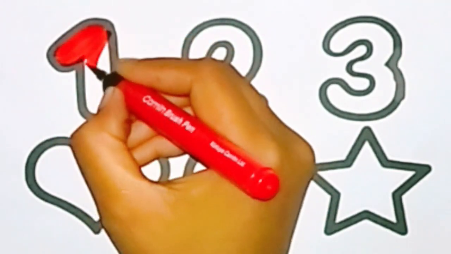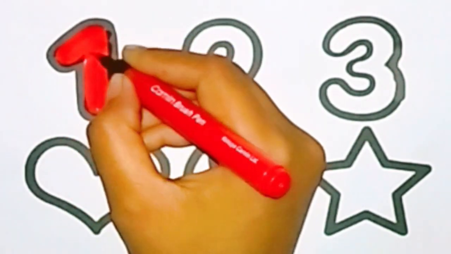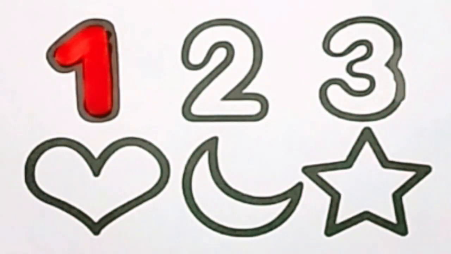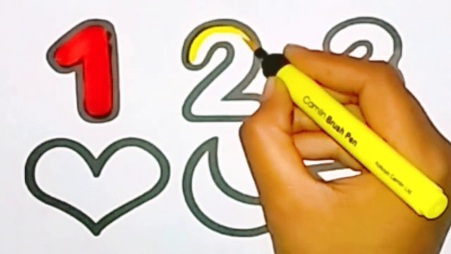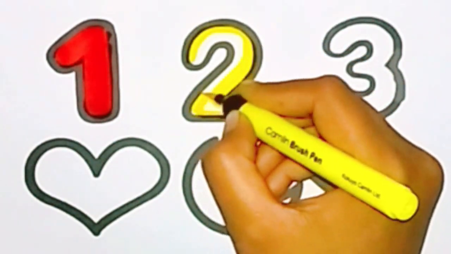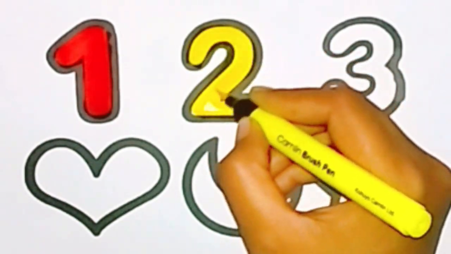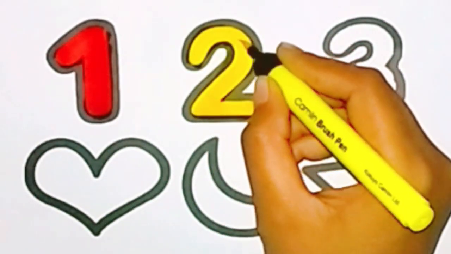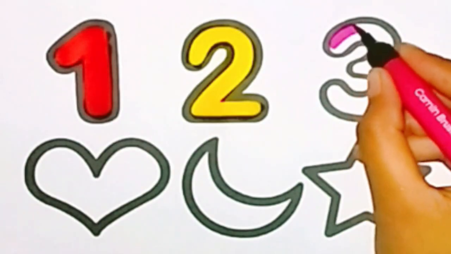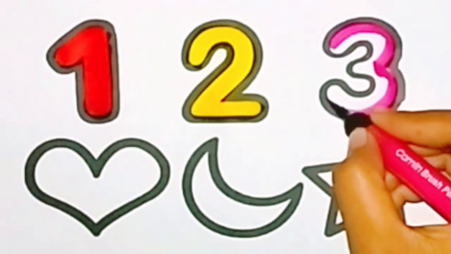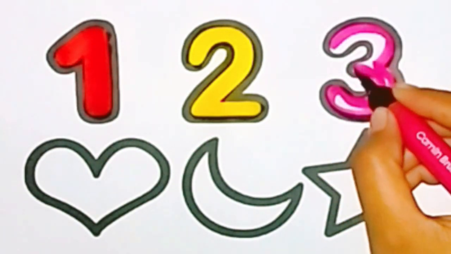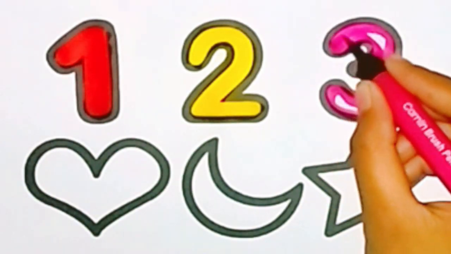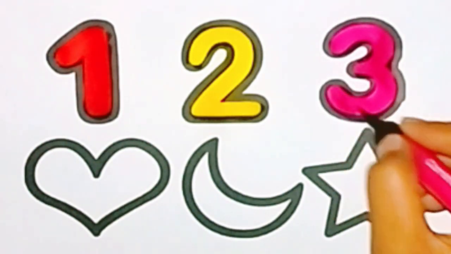Let's paint. 1. Red color. 2. Yellow color. 3. Pink color.